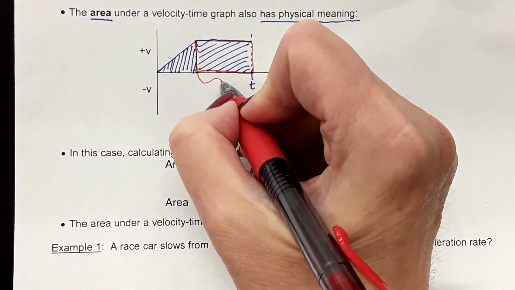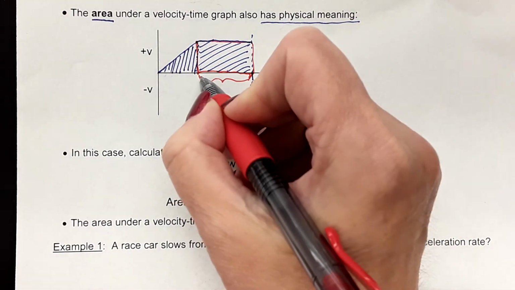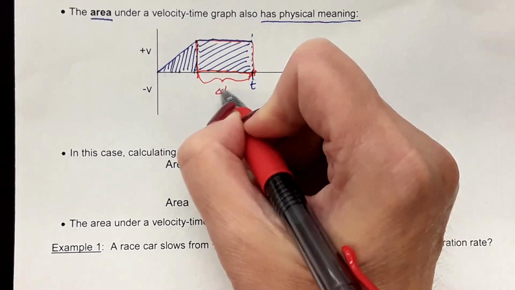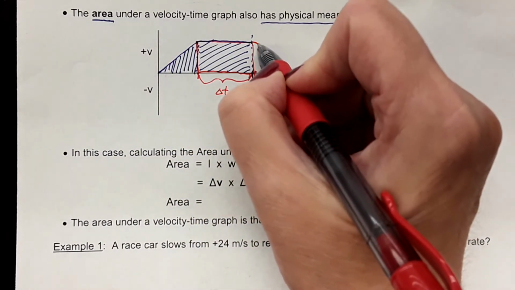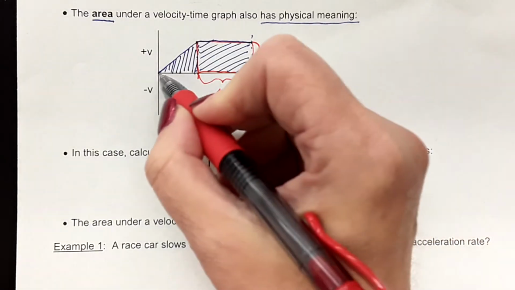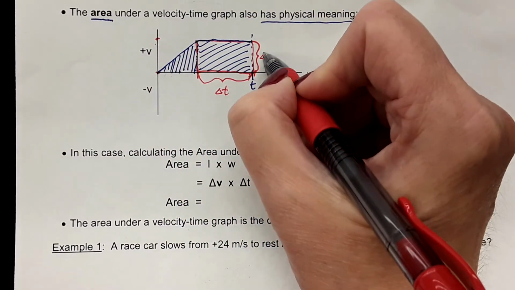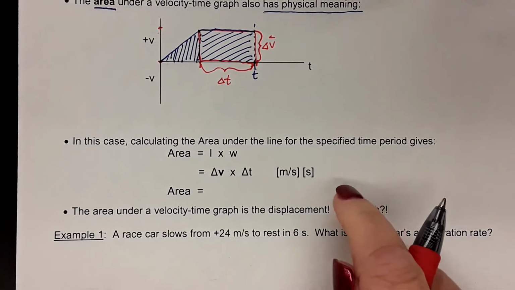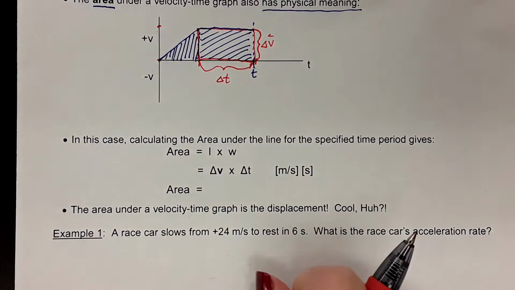Okay? If we look at this side of the rectangle, it represents a change in time from this point to this point, a change in time, right? So that's one side of the rectangle. Here's the other side of the rectangle. It's the change in velocity from 0 to whatever that is. All right? So we have the two sides, and we know to find the area of a rectangle, all we have to do is take the length and the width and multiply.